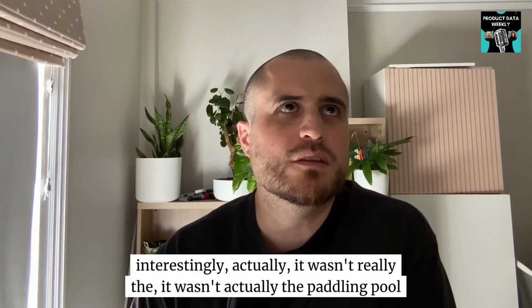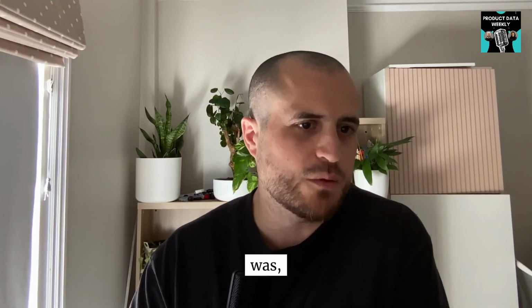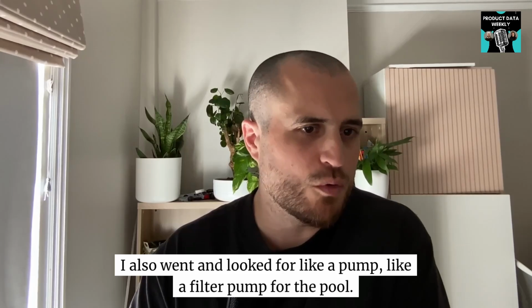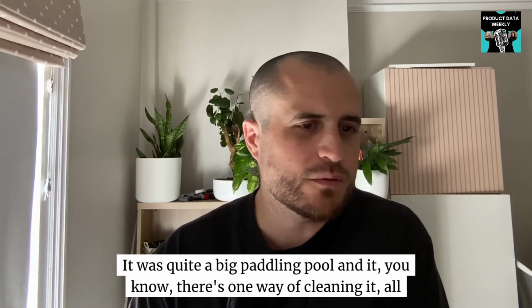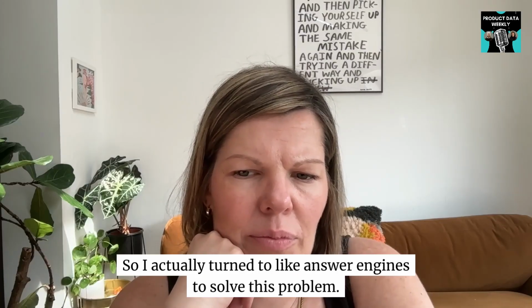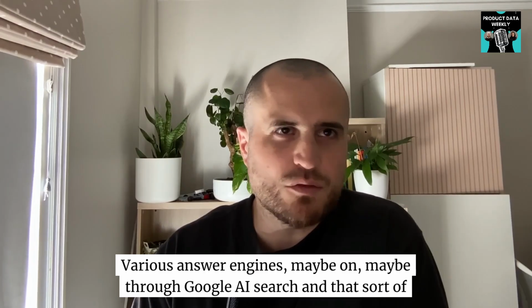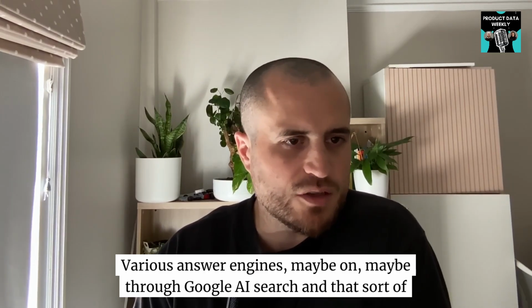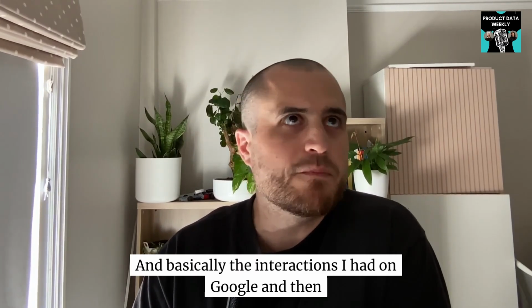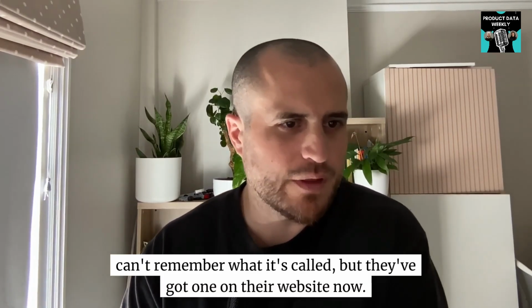This whole process of buying this paddling pool became a perfect example of the issues around the lack of FAQs and trusted FAQs, and how they surface in answer engines. Interestingly, it wasn't the paddling pool that was the issue. I also looked for a filter pump for the pool. It's quite a big paddling pool, and there's one way of cleaning it. I turned to various answer engines, mainly Google AI search, and then subsequently Amazon's AI assistant, I can't remember what it's called, but they've got one on their website now.